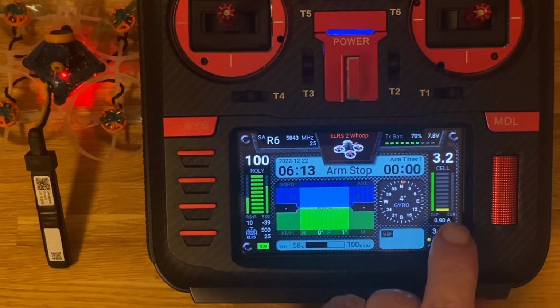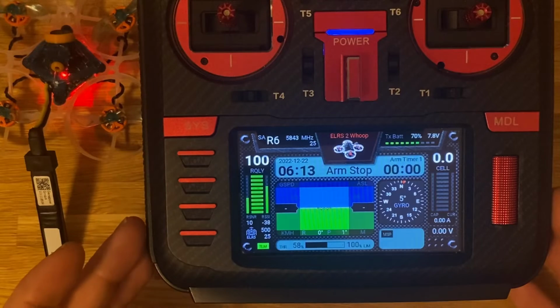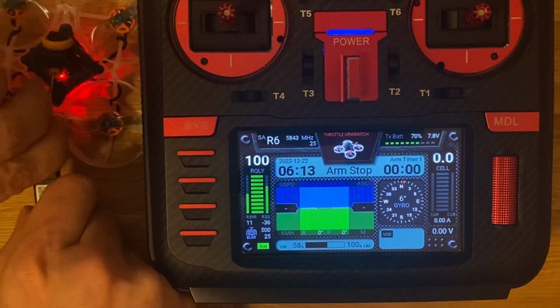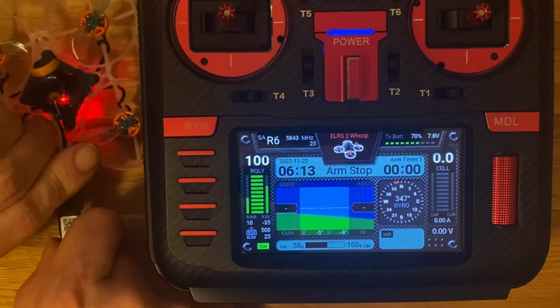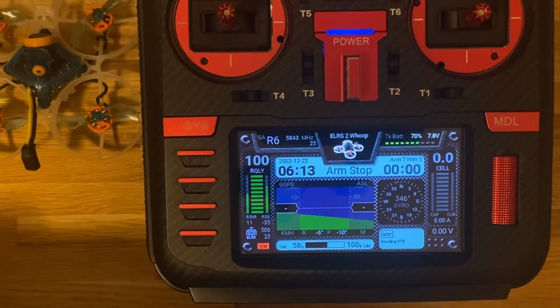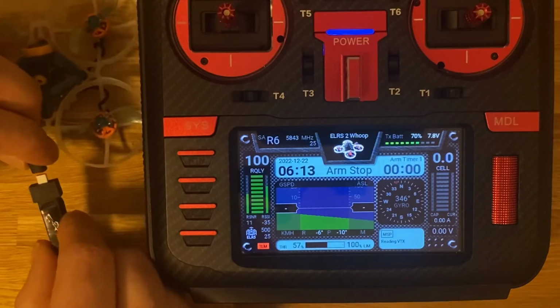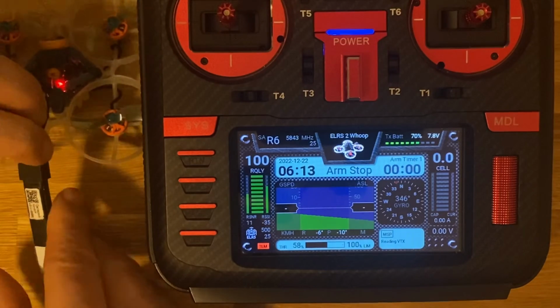Pay attention. 3.3, 3.2. It's dying. Sorry. Now it's vibrating. Wow, died. Okay. I have to switch the battery. Just a minute. These are very small batteries, so they are dying quite quickly.